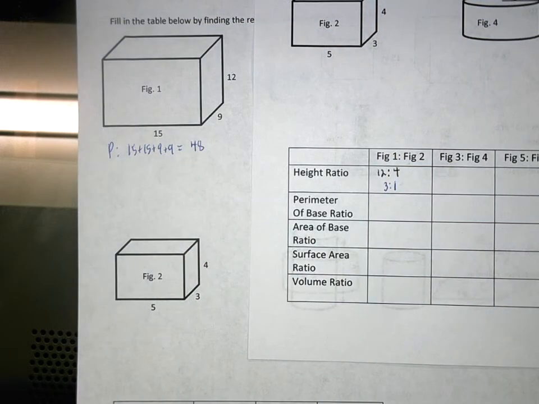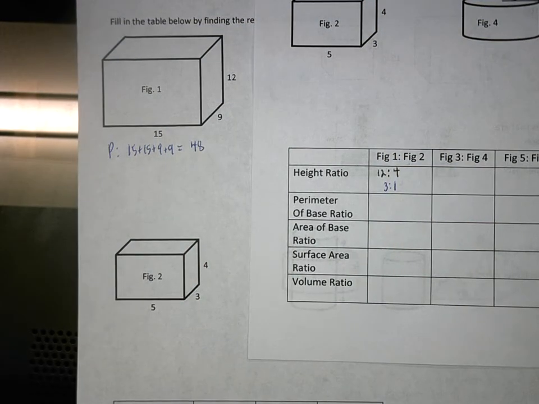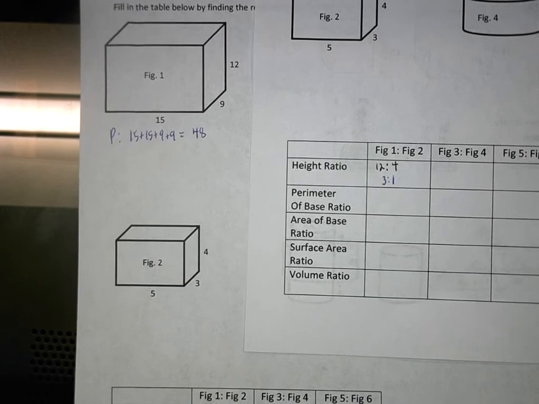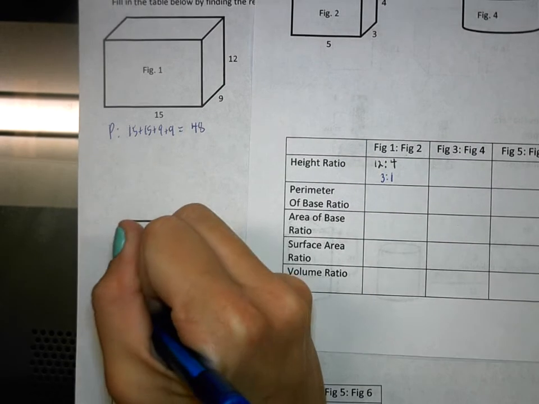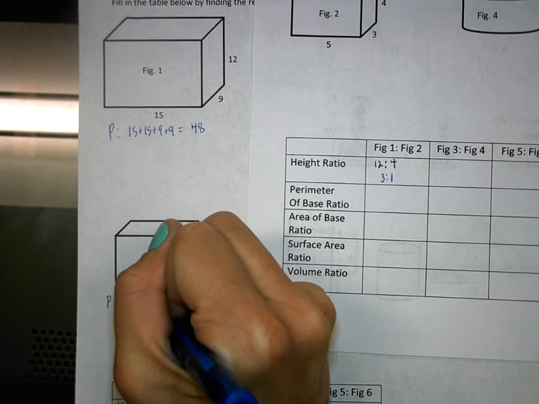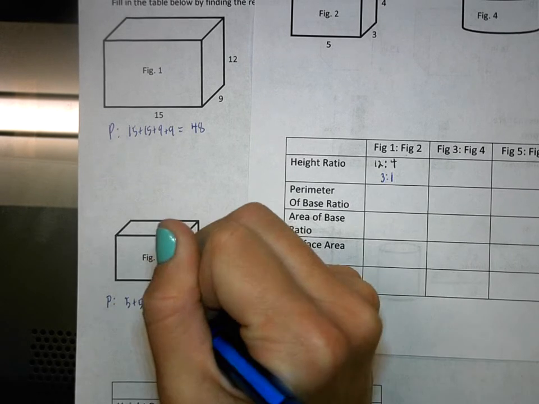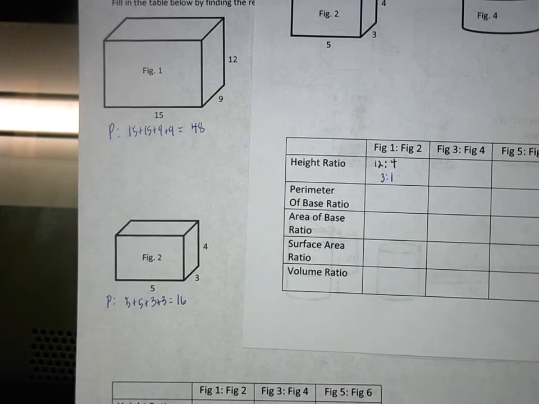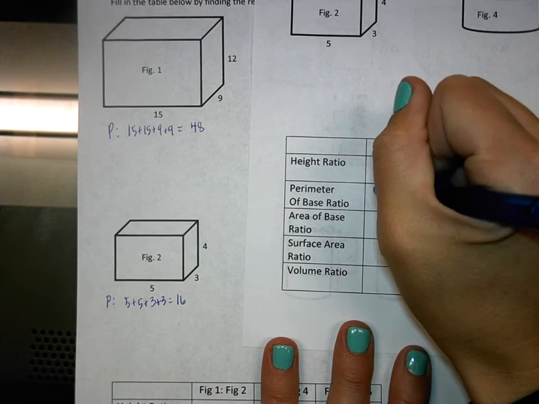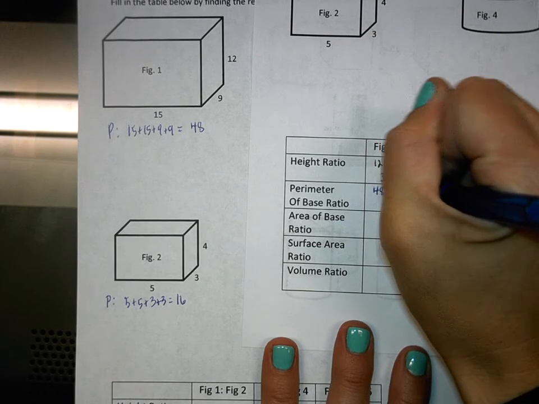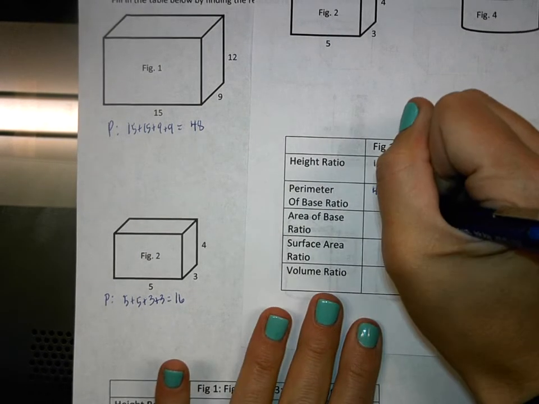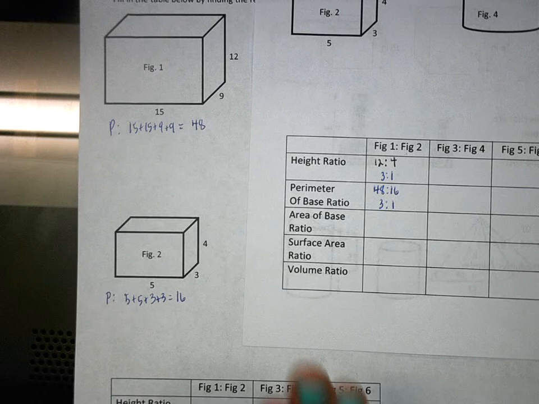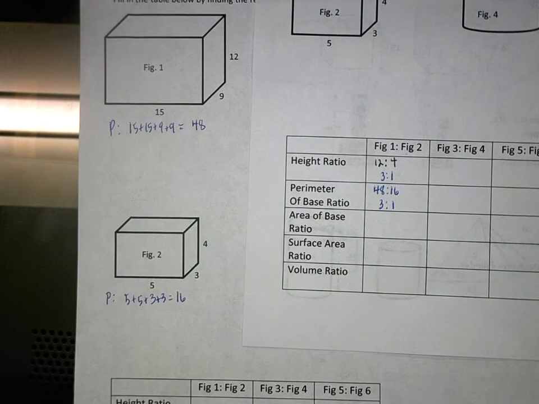48. Very good. And then the perimeter of the bottom, the figure 2 shape, if we add that one up, it's going to be 5 plus 5 plus 3 plus 3, which is 16. Good. And so if we write this here, our perimeter is 48 to 16. And what can that reduce to? 3 to 1. Very good. You can divide both of them by 16, and it reduces to be 3 to 1.